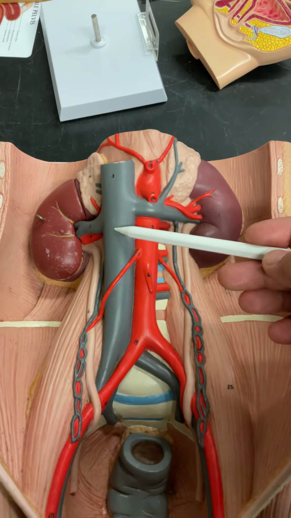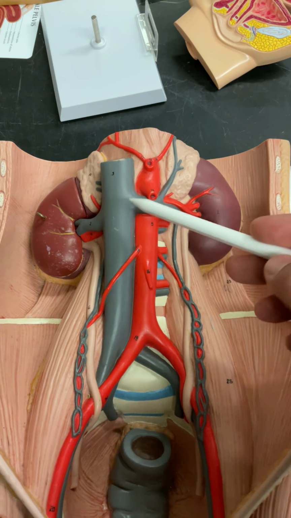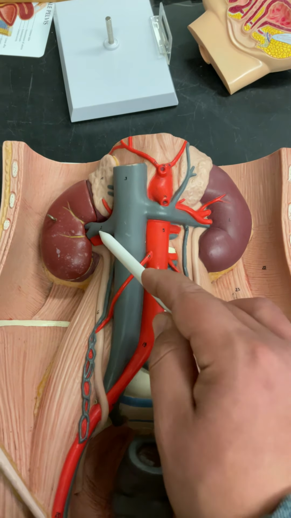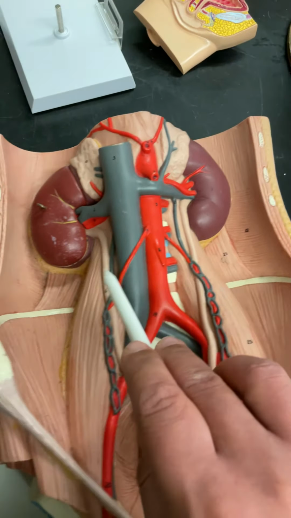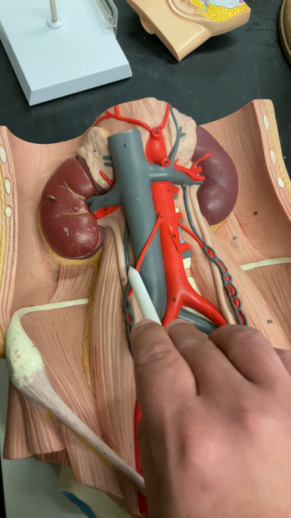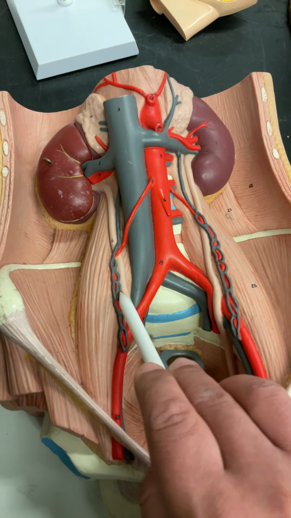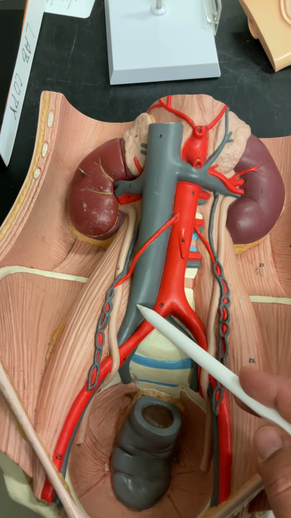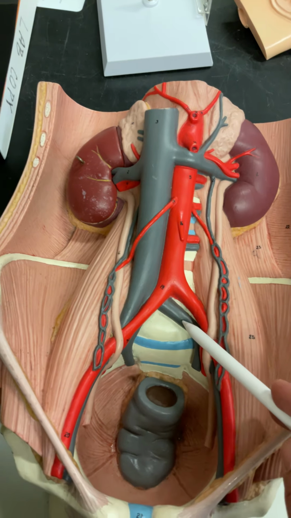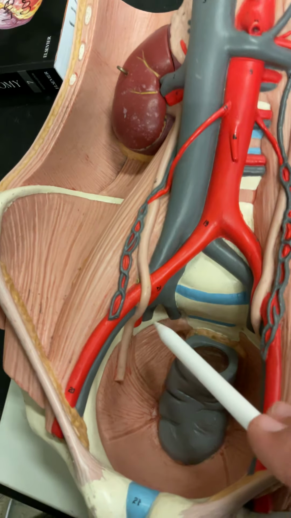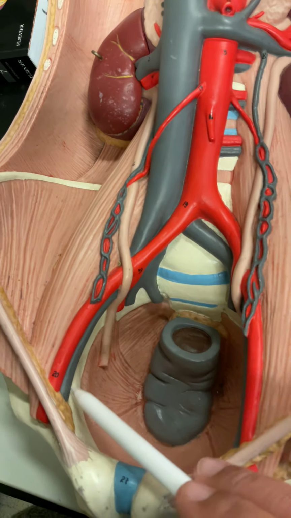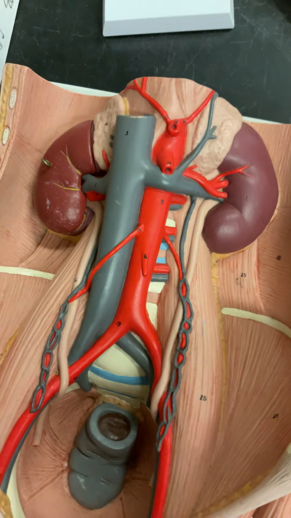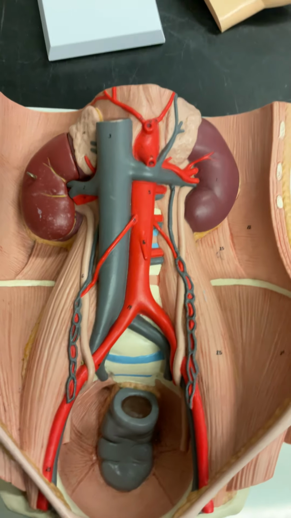Here in the inferior vena cava, this vein going towards the kidneys is going to be the renal vein. As we keep going down, this little branch going out is going to be the testicular or ovarian vein going towards the gonads. The inferior vena cava splits into the common iliac vein, internal iliac vein, and external iliac vein. So those are some of the vessels that we can see right here in this abdomen model.